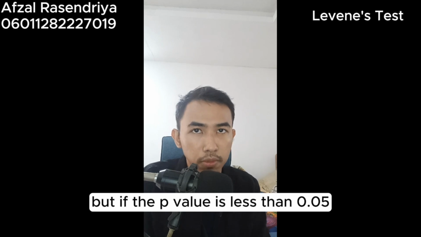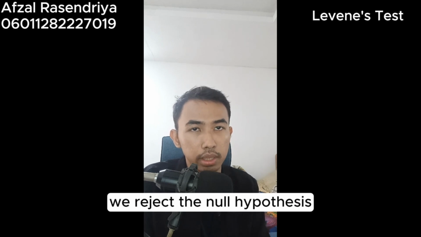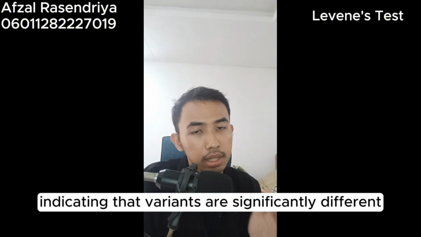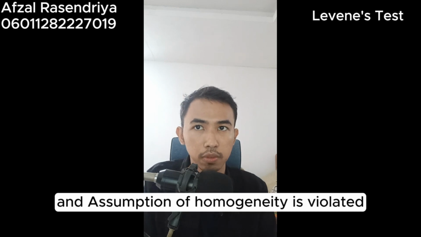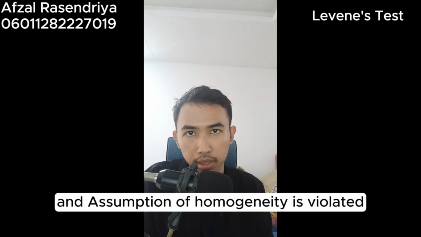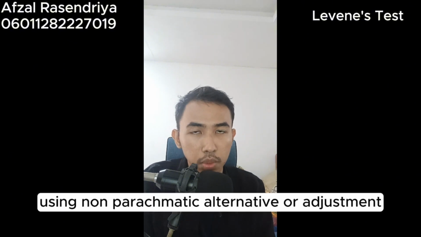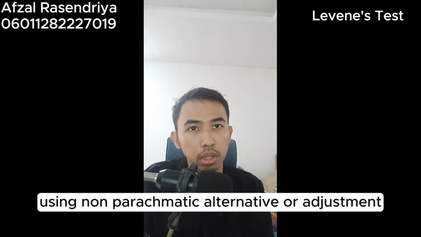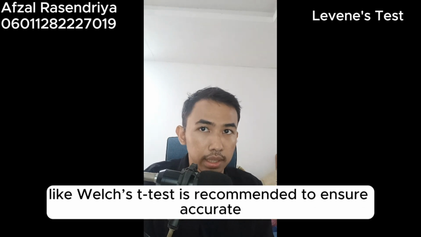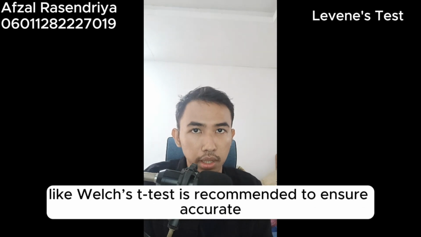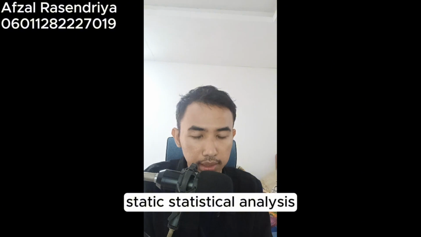But if the p-value is less than 0.05, we reject the null hypothesis, indicating that the variances are significantly different, and the assumption of homogeneity is violated. In such cases, using a non-parametric alternative or an adjusted test is recommended to ensure accurate statistical analysis.